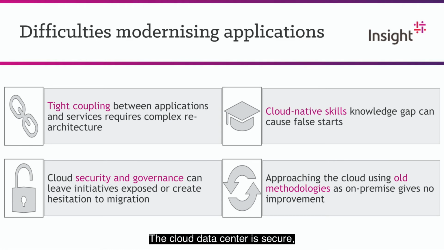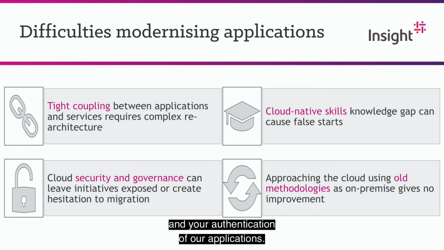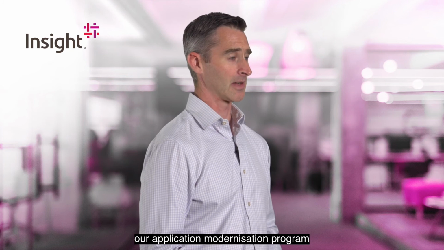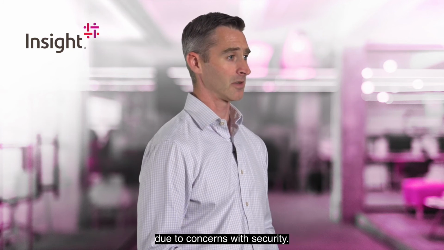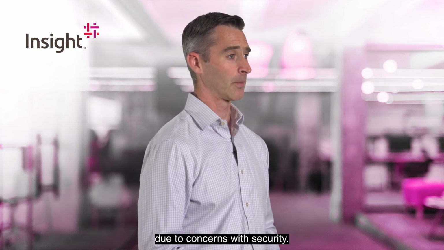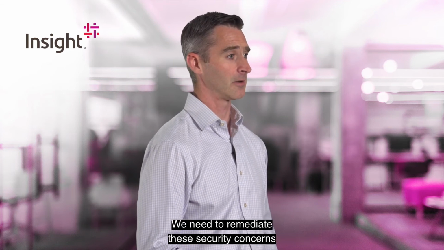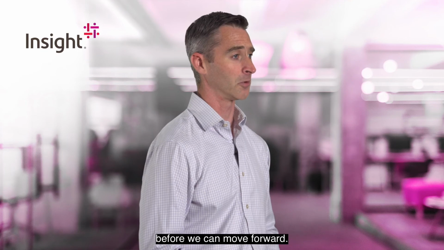The cloud data center is secure, but we're responsible for the security and the authentication of our applications. Security teams may block our application modernization program due to concerns with security, but they may not have the answers for us. We need to remediate these security concerns before we can move forward.